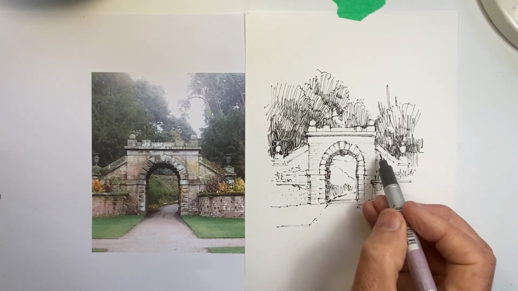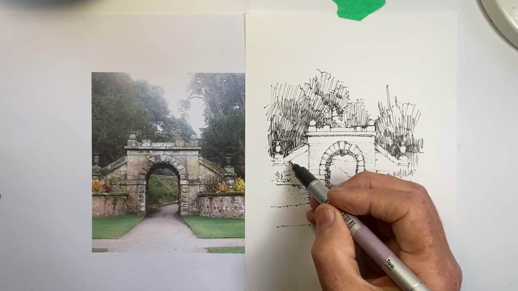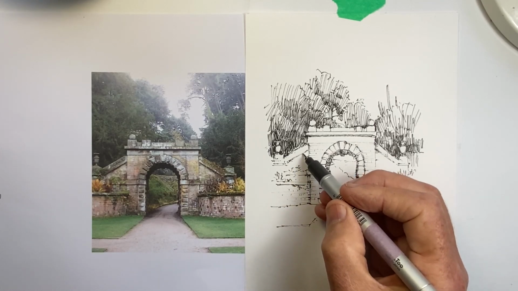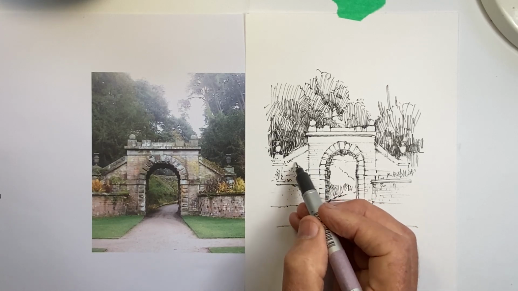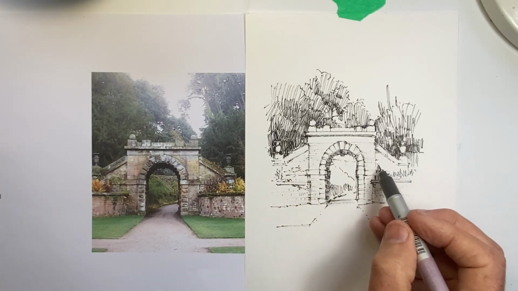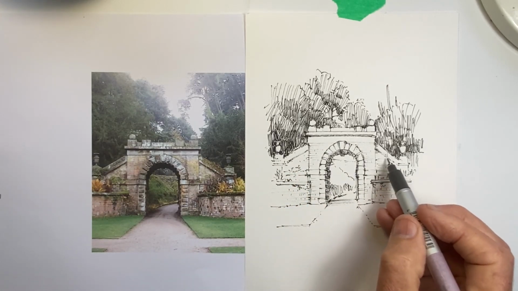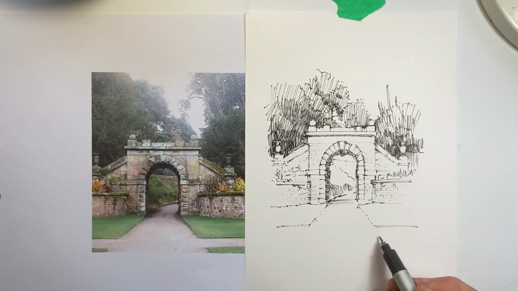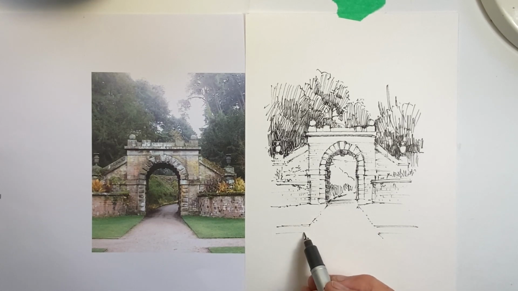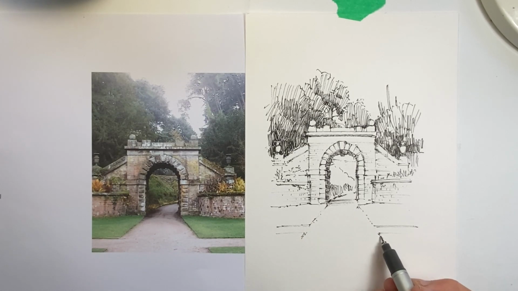But look how quickly I'm capturing it now. And I'm just doing some of that brickwork on the rest of the arch, trying to do it as lightly as I can with my 0.3 millimeter pen, Copic multi-liner. And I'm thinking, how's that looking? And I think we're pretty much done.